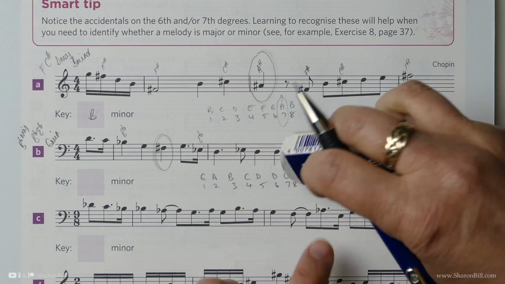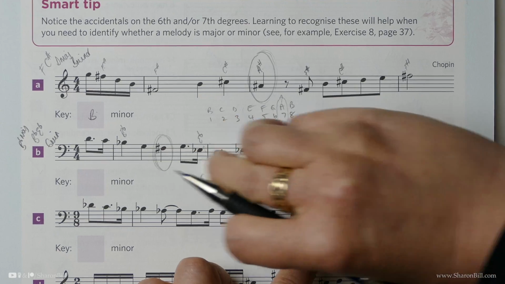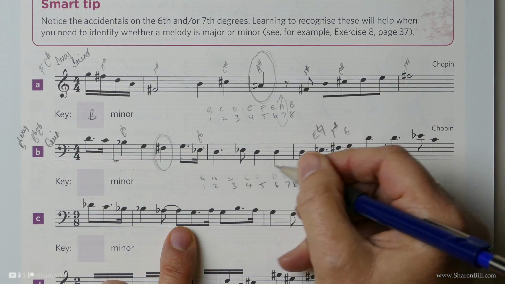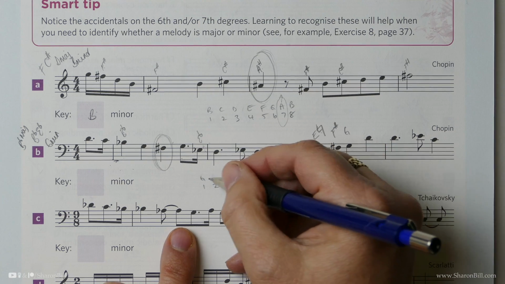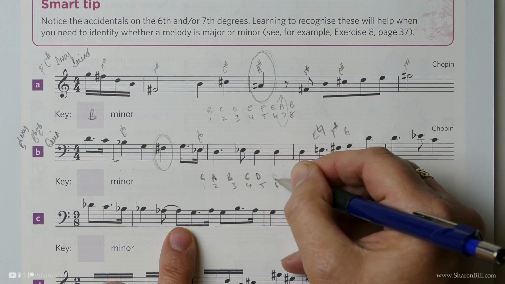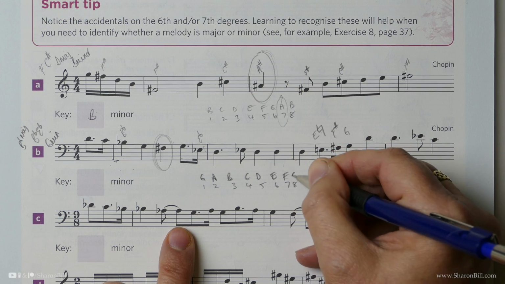Oh, I've got lost a bit there. Let me try that again. 1, 2, 3, 4, 5, 6, 7, 8. G, A, B, C. Oh, I did D twice. G, A. I can do the alphabet, honestly. E, F, G.